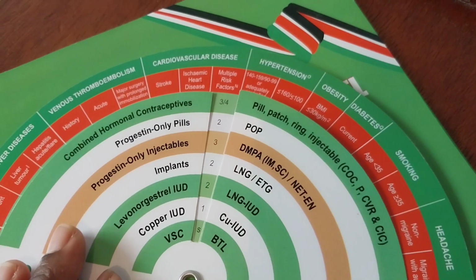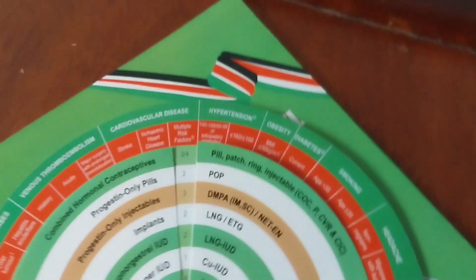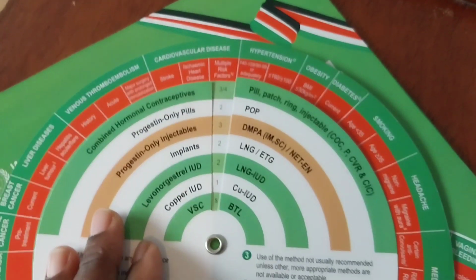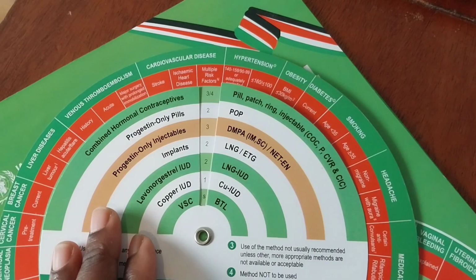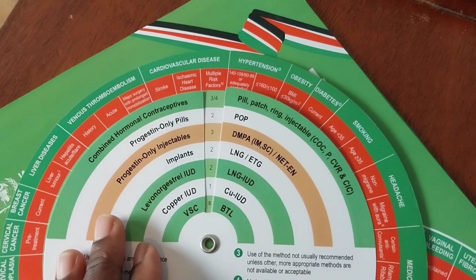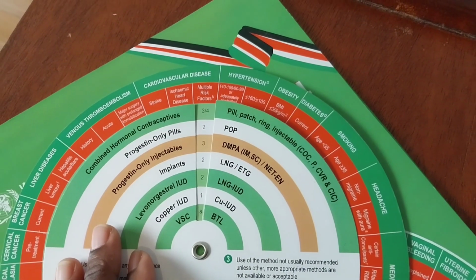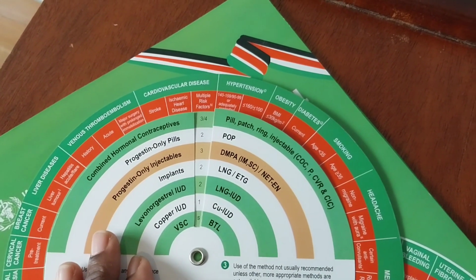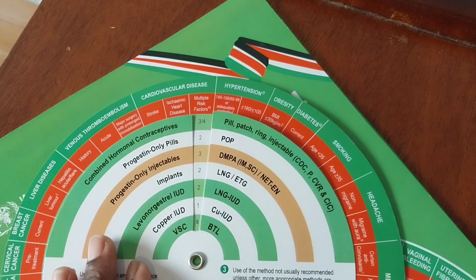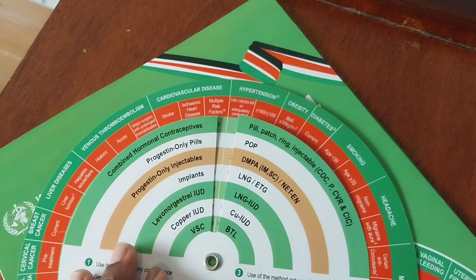So a patient with multiple risk factors presents to me, and I have to give family planning. What is safe for this mother? Copper IUD, levonorgestrel IUD, implants, progesterone only pills. But combined hormonal contraceptives, I can't give. Progesterone only injectables, don't give.